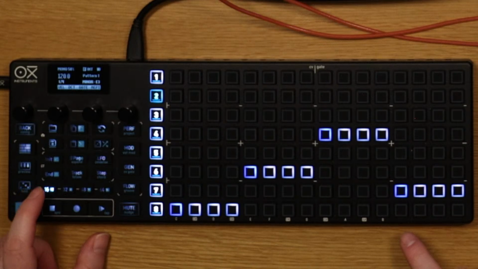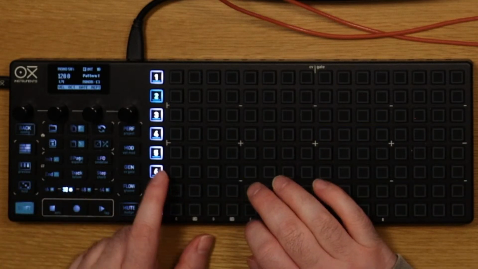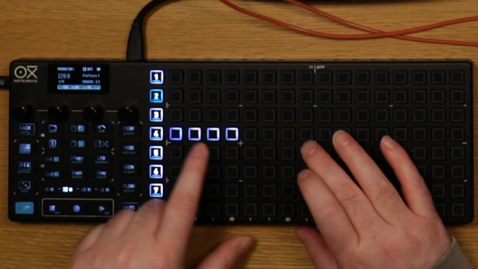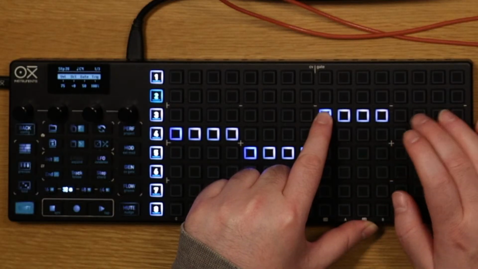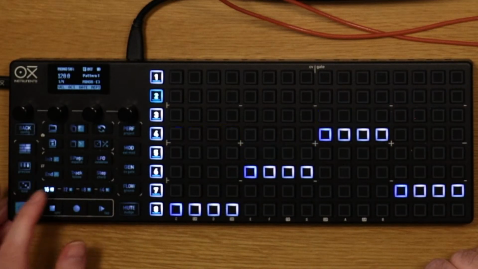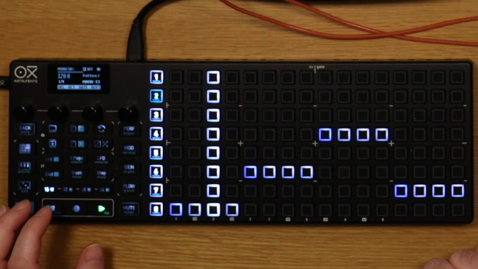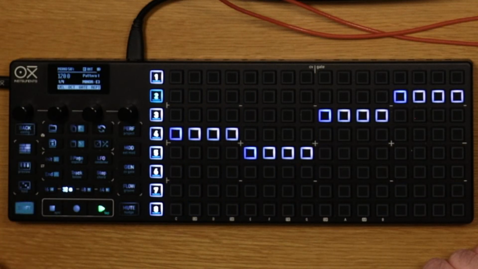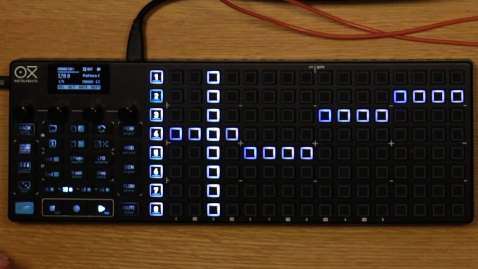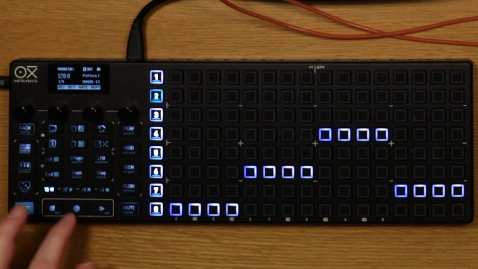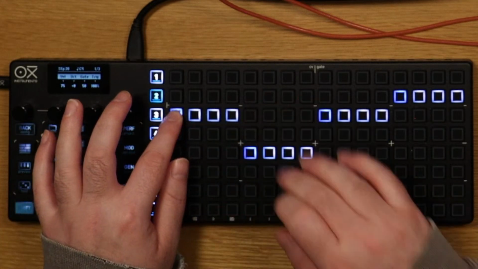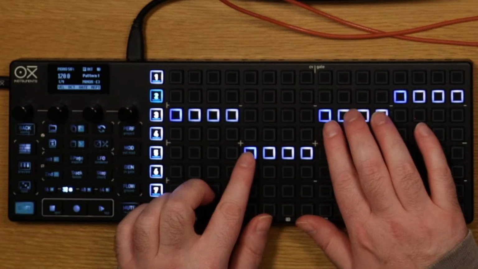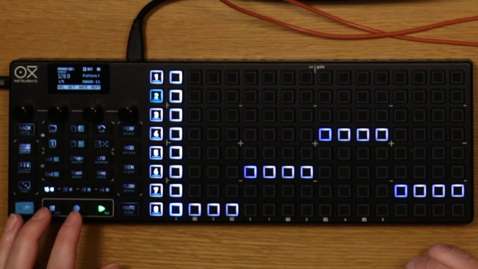So let's pick a different set of chords. Maybe do 5, 4, 6, 7 on the second page. No, I didn't like 2 going to 5. I think 2 needs to go to 6. So we'll do 6, 4, 6, 7. Let's try that.